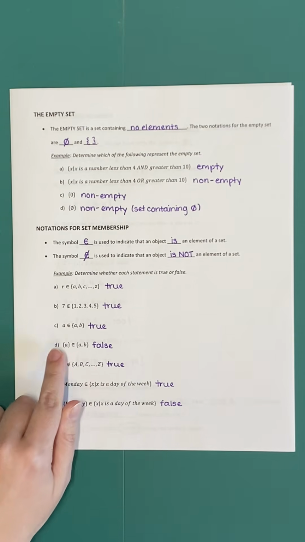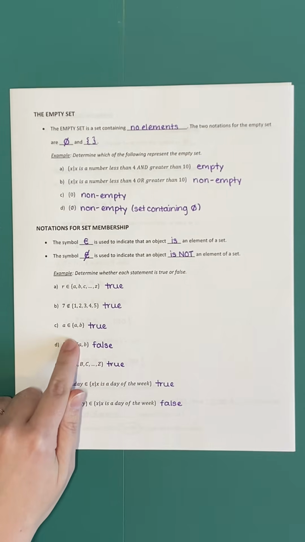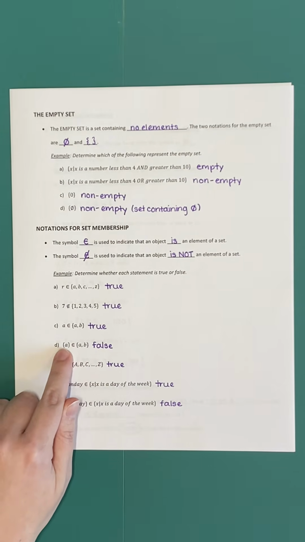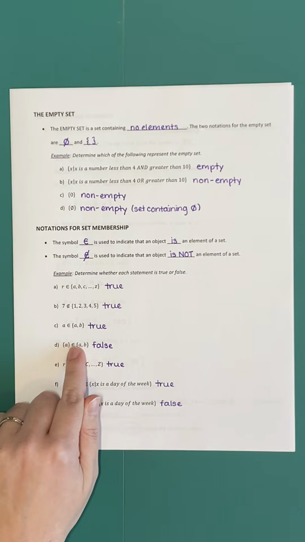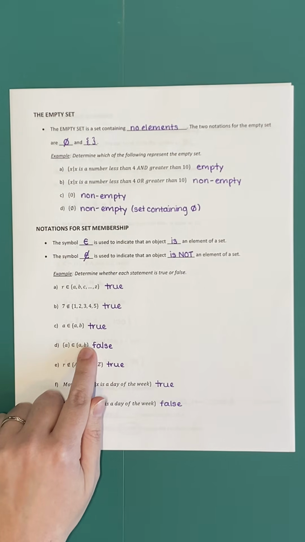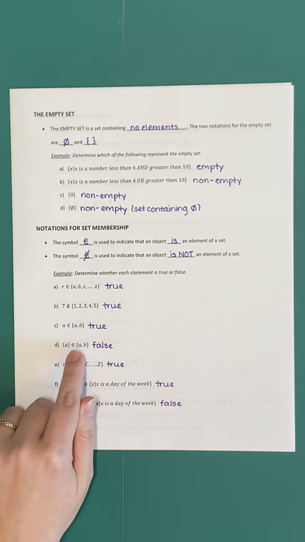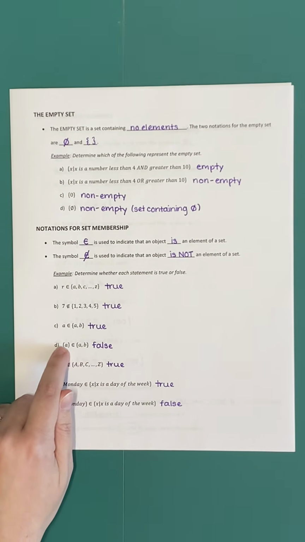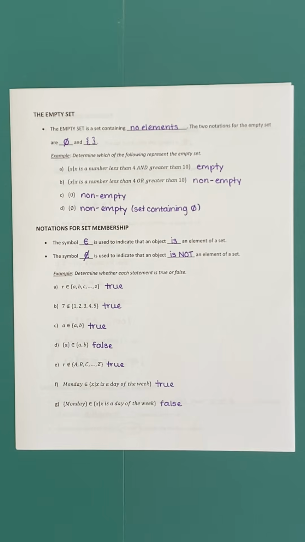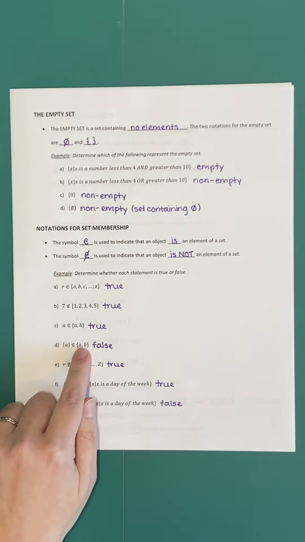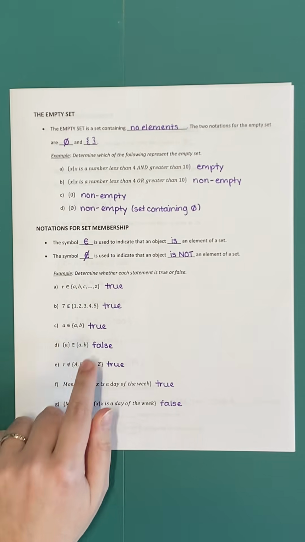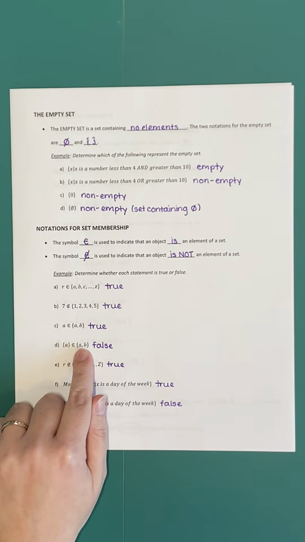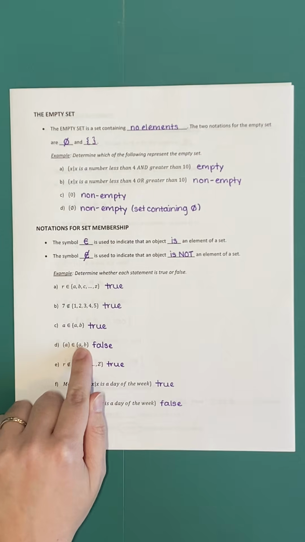Here's why. The set containing A, if we think of that as its own element, cannot be found over here in this particular set. This is a set containing the element A and the element B. Well, if we think of this as an element, the element itself is the set containing A. So the only way this statement would be true is if the set we had on the right-hand side actually contained sets within it.